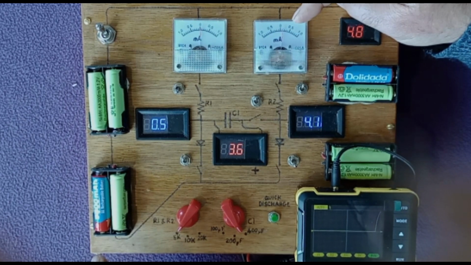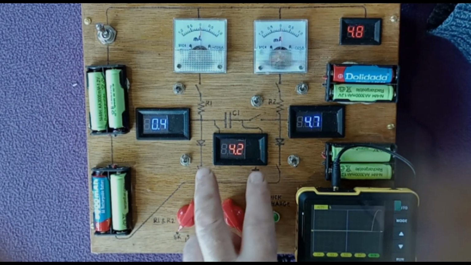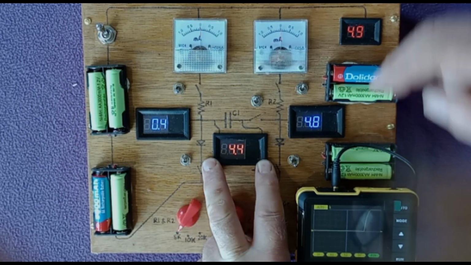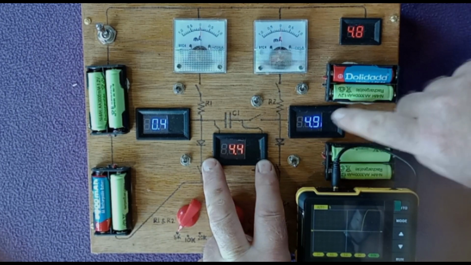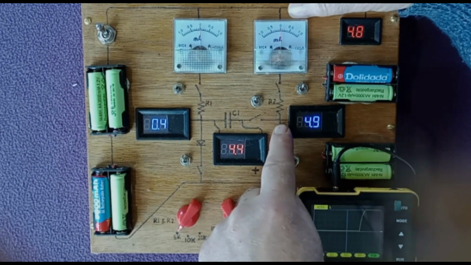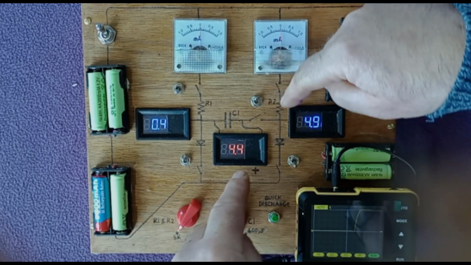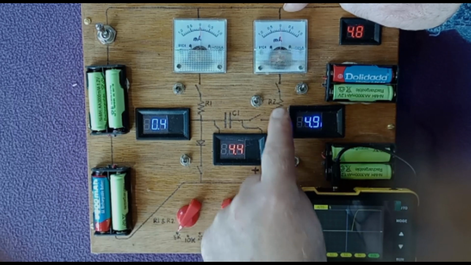A high current to start with, and then it's going back, and the voltage across the capacitor is slowly climbing up. And as it does so, the meter here on the right hand side is showing the supply voltage. We've got no current anymore flowing through R2.